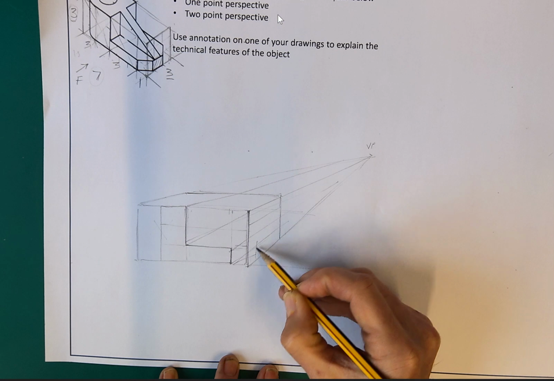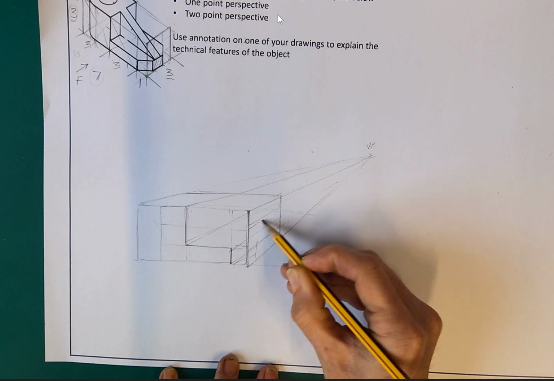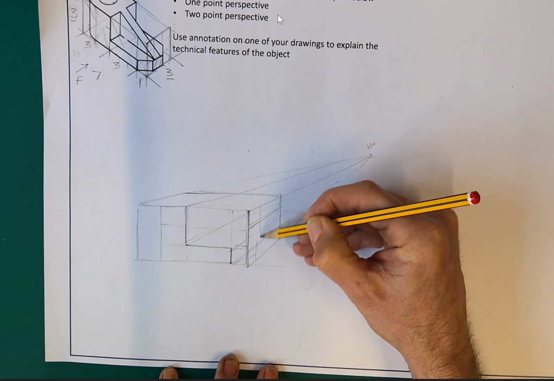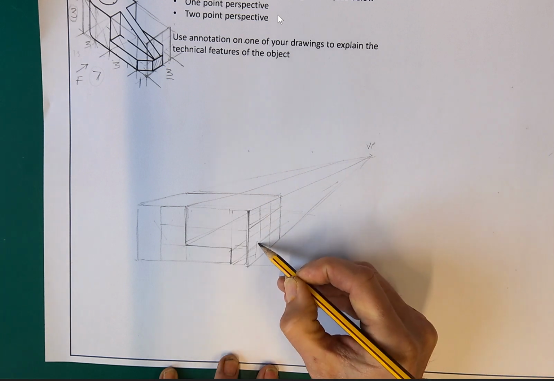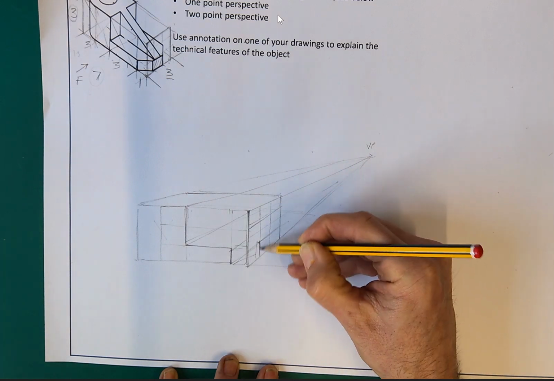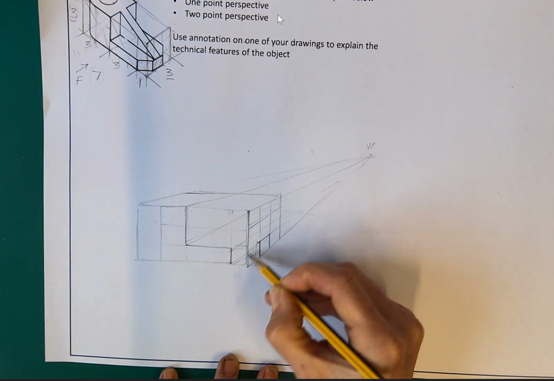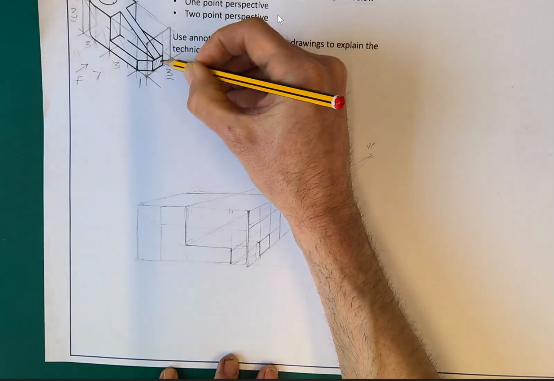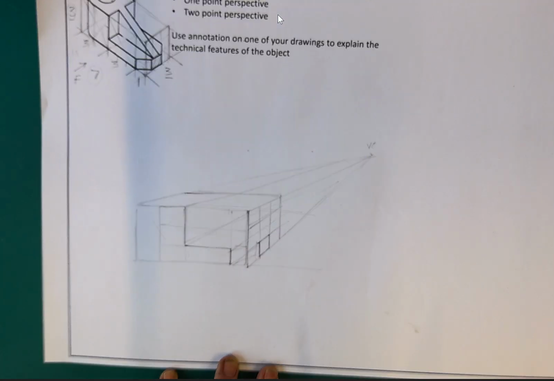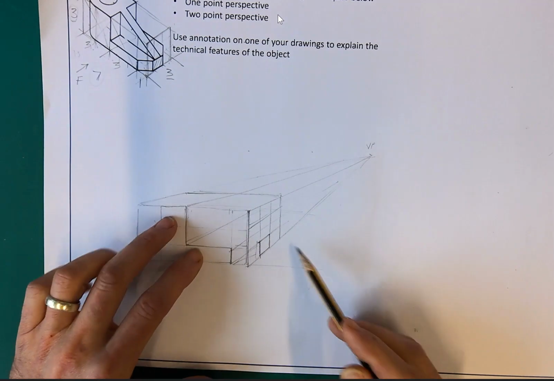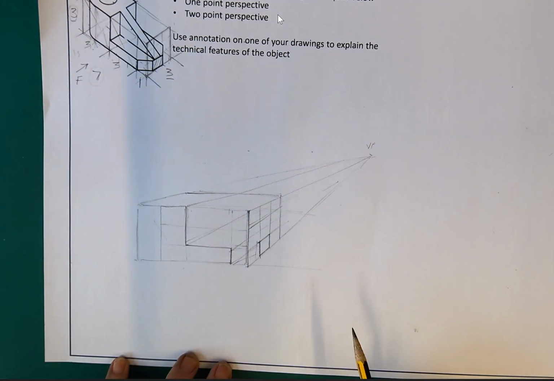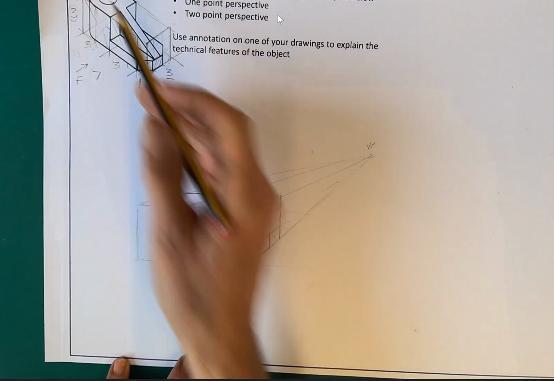And so it's going to be occupied by that part there, isn't it? And you can see that because I've done exactly the same above. And so we've drawn this face in, and we've drawn that face in, and now we could draw the top face in as well if we wanted to.